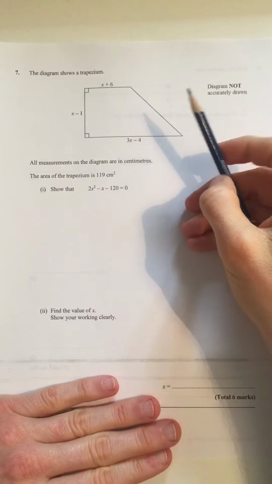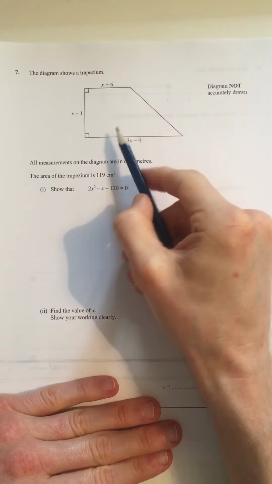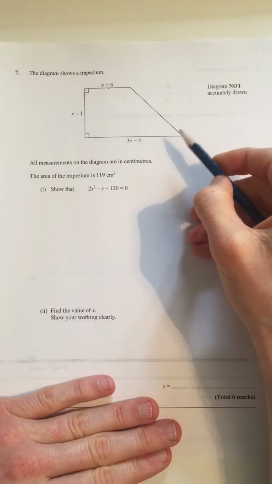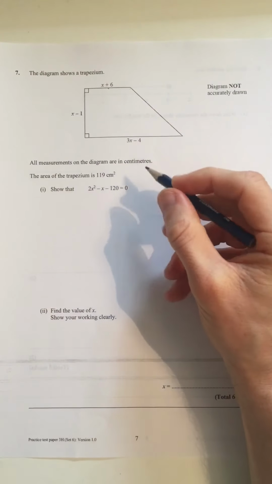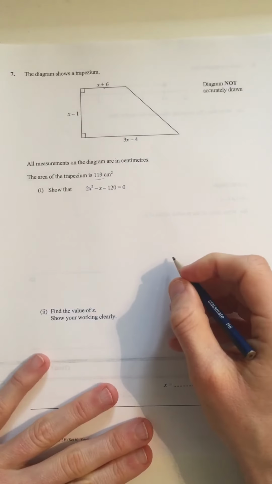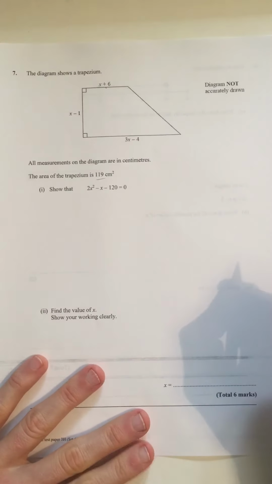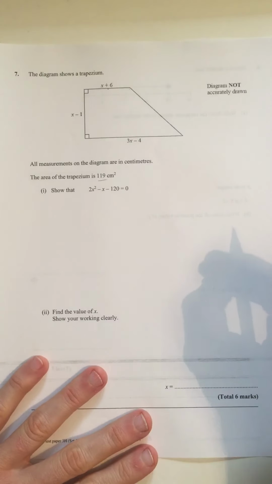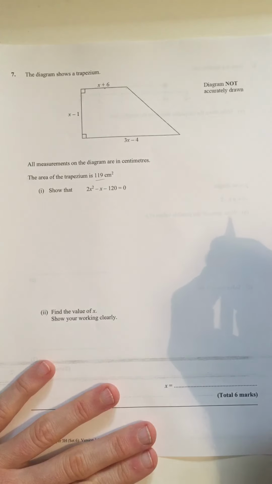We have been given a trapezium where the lengths of the two parallel sides are x plus 6 and 3x minus 4, and the height is x minus 1. I'm told that the area of the trapezium is 119 centimetres squared. I need to show that 2x squared minus x minus 120 is 0.